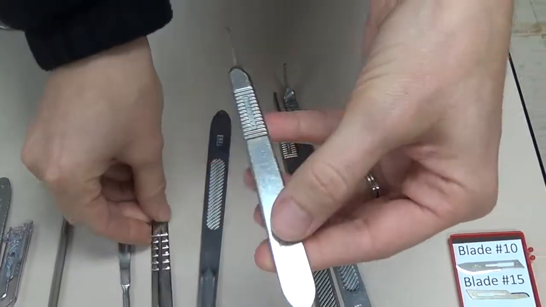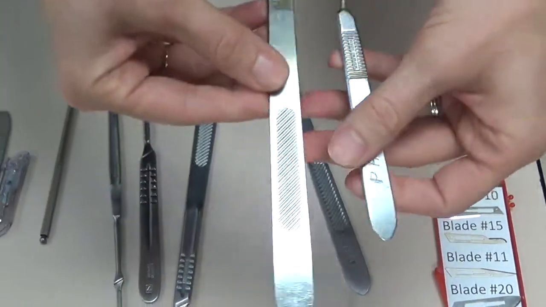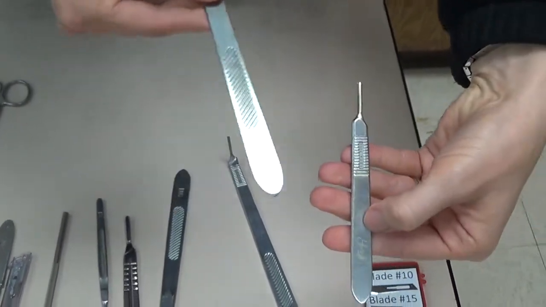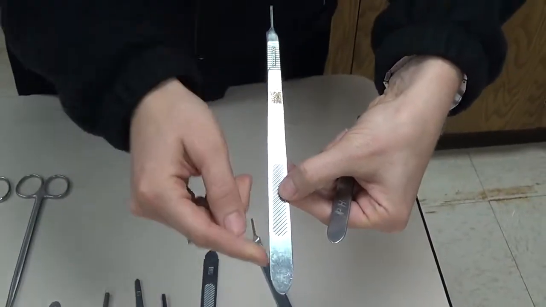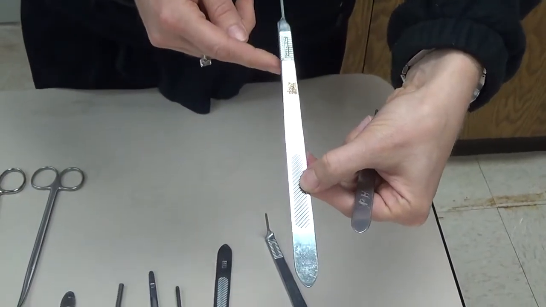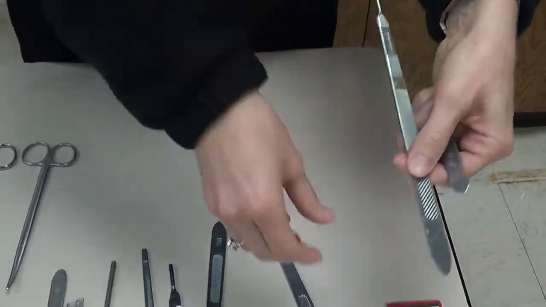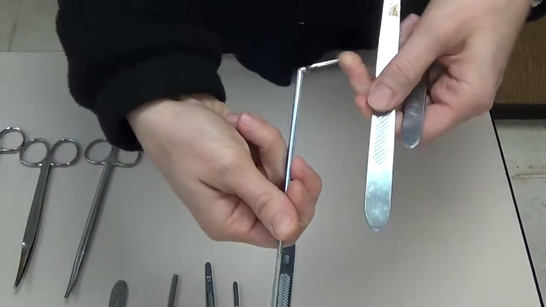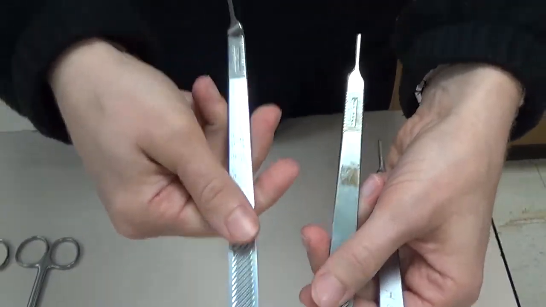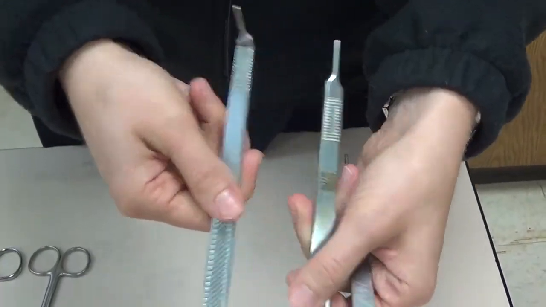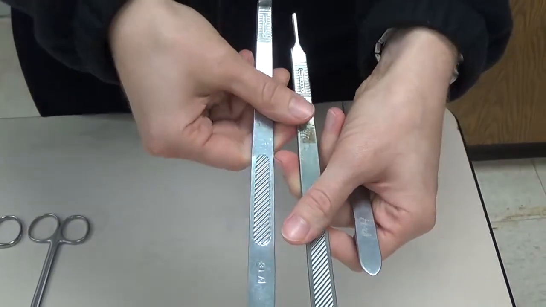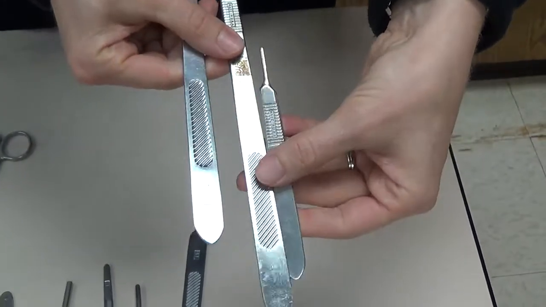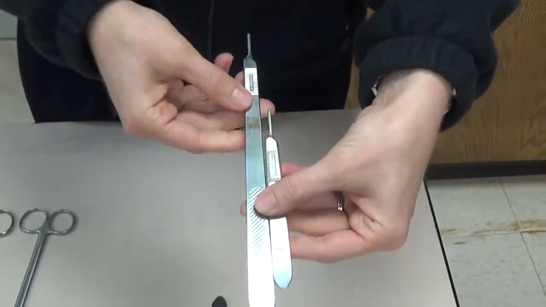Now the number 3 handle does come in different lengths. It comes in a basic length, which we would use for our initial skin incision. It comes in a longer length that we might use deep inside the abdomen when we're dissecting through structures. And then it also comes in an angled length, which sometimes we use when we're dissecting around the cervix, like on a total abdominal hysterectomy. This one's not very commonly utilized. More commonly you would see just the shorter length and then the longer length.